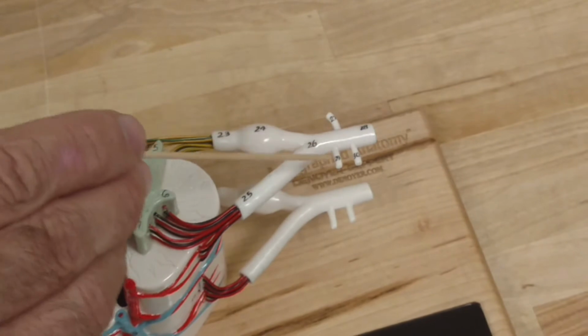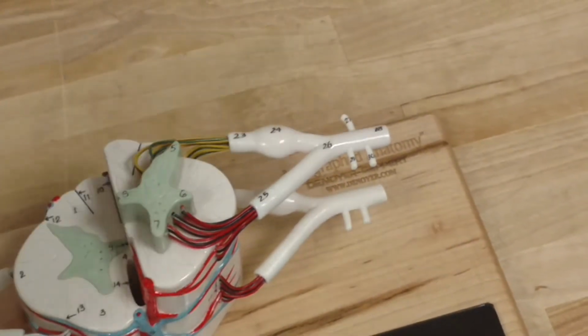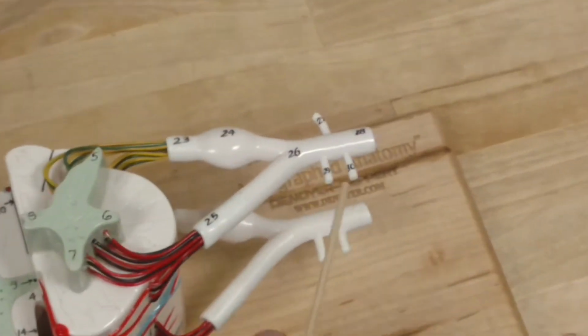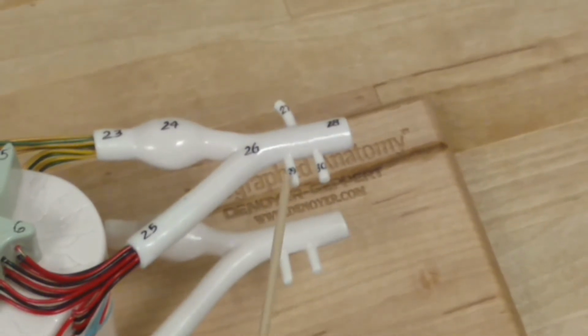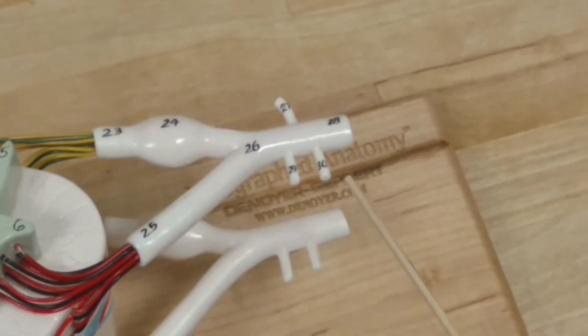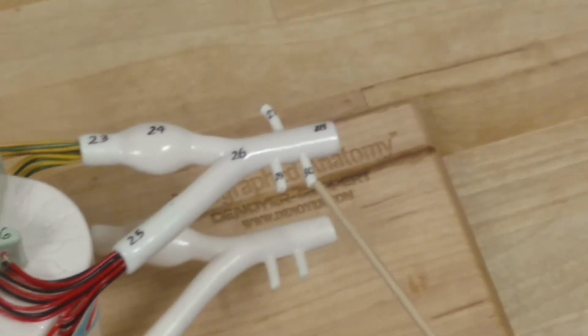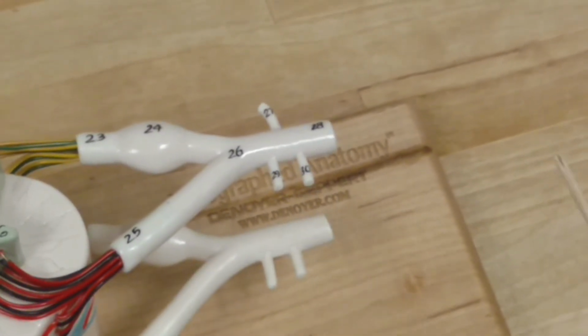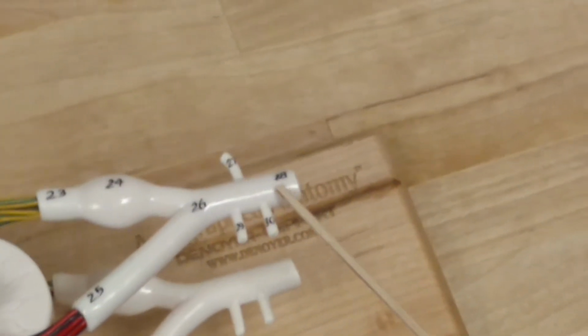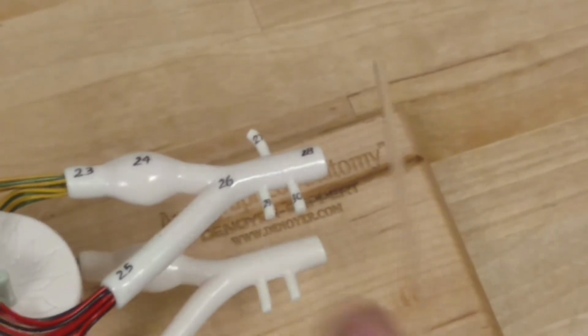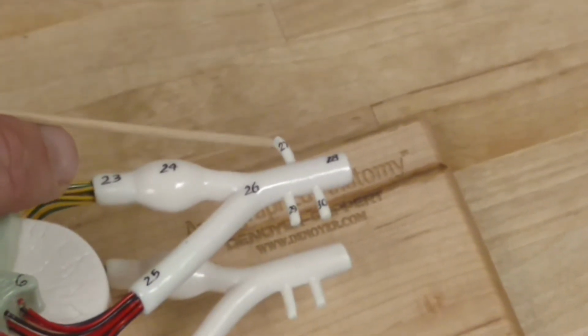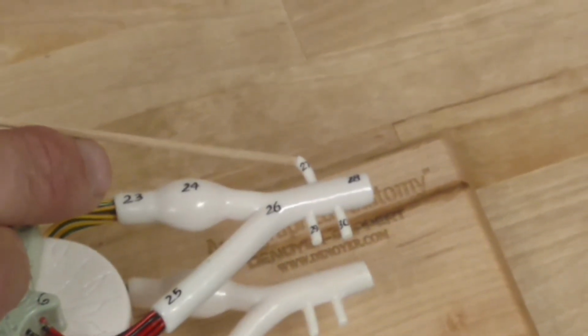Coming off the spinal nerve, I have these branches called rami. This branch right here, number 29, is the gray ramus communicans. This branch right here, number 30, is the white ramus communicans. This branch here, number 28, is the ventral ramus. And this branch right here, number 27, is the dorsal ramus.